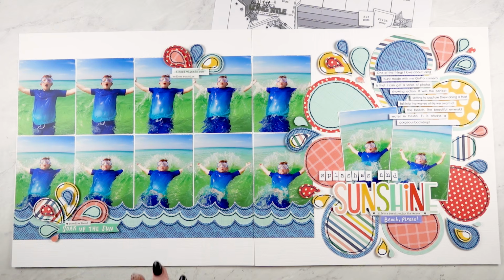And these wave strips are one of my go-to details to add on water-themed layouts, and they are so easy to create with just a circle punch. You just flip the punch upside down so you can see where you are punching, and then proceed to punch half circles along one edge of the strip. It's so easy and such a fun detail to add to water-themed layouts.